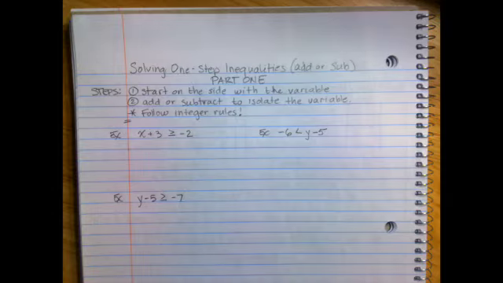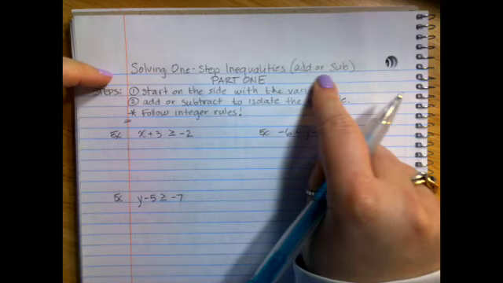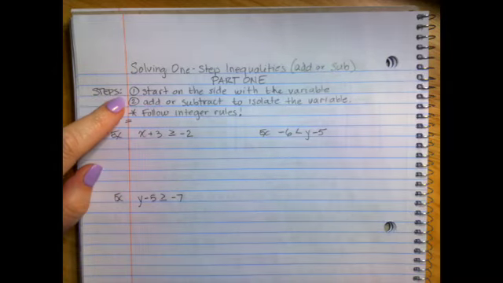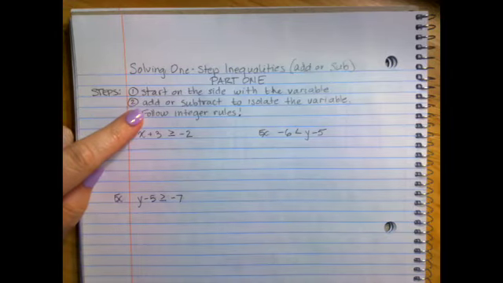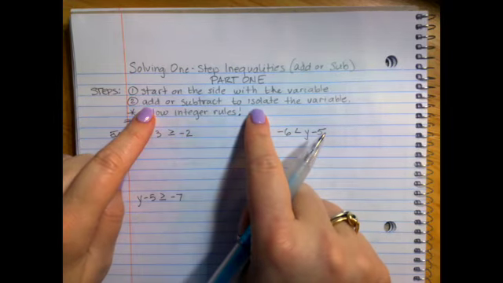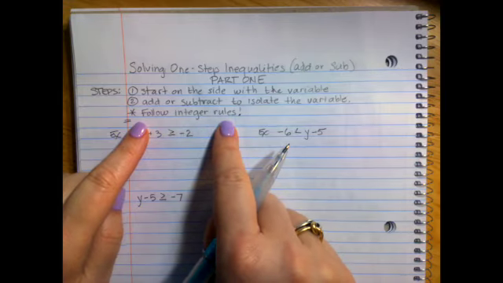All right, this tutorial is all about solving one-step inequalities involving addition or subtraction. We have steps that we follow, just like when we solve one-step equations. You start on the side with the variable. You will either add or subtract to isolate that variable, and don't forget to follow the integer rules when necessary.